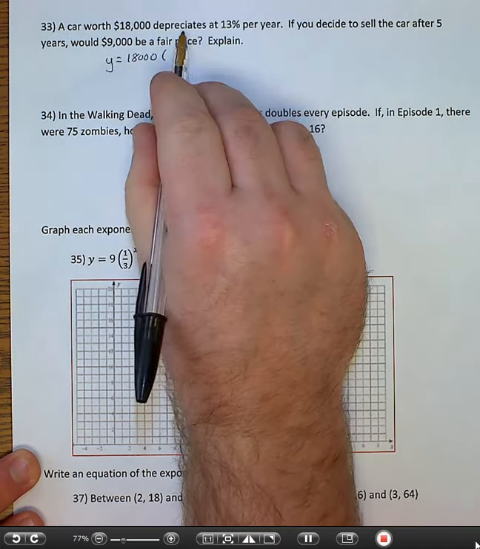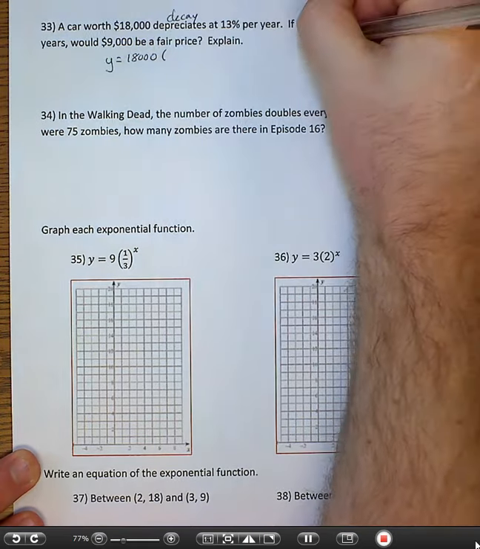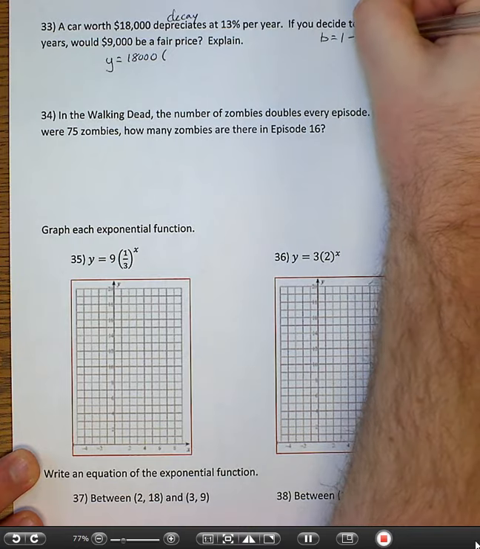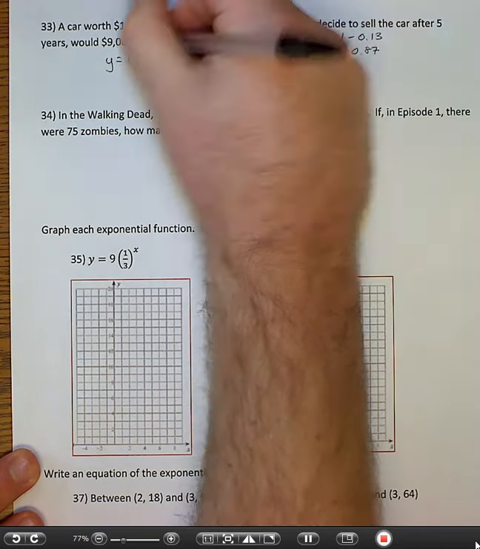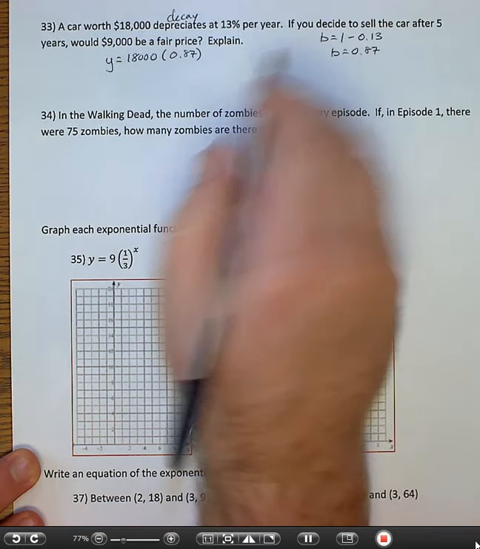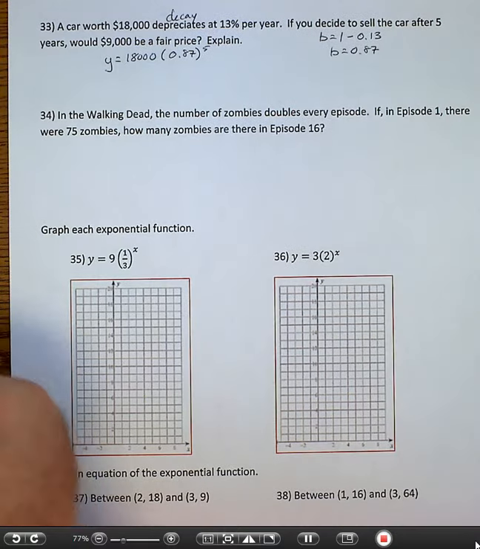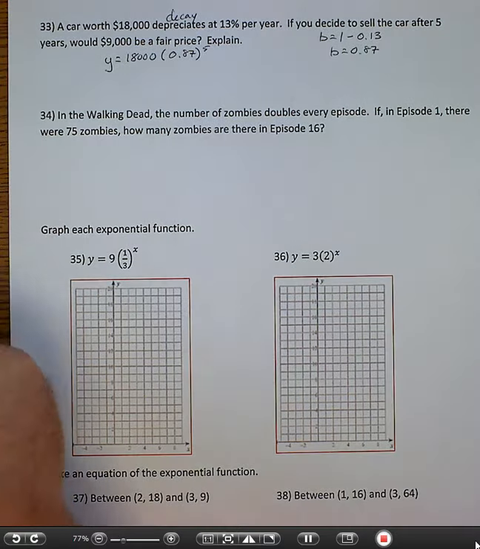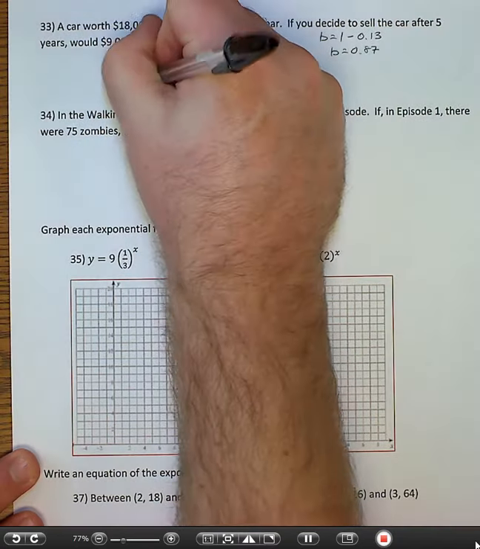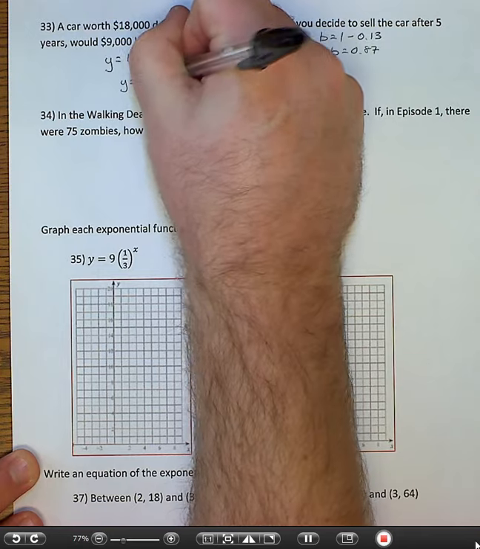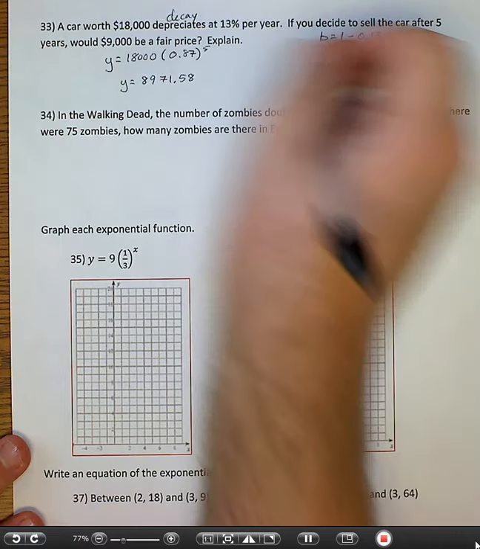It's depreciating or decaying. So to find B, I have to do 1 minus the rate of 0.13. So B equals 0.87 to the x power, x is number of years. We're talking 5 years. So I'm just going to put the 5 there. Type it in the calculator. I get $8,971.58.